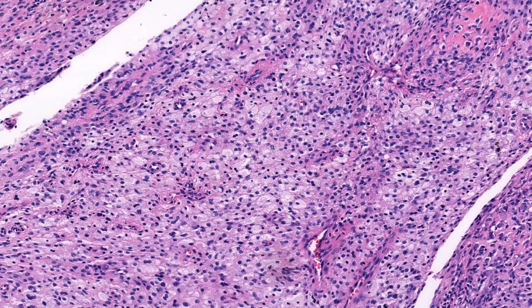The giant cells themselves are not neoplastic, and are recruited by the mononuclear tumor cells. Mitotic activity can be relatively high, but this on its own should not be concerning for malignant transformation. In this case, you could see that the giant cells were not numerous, and there was minimal hemosiderin deposition.